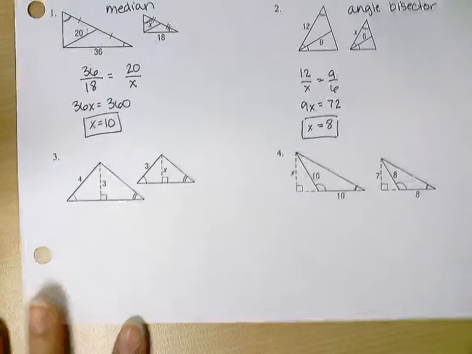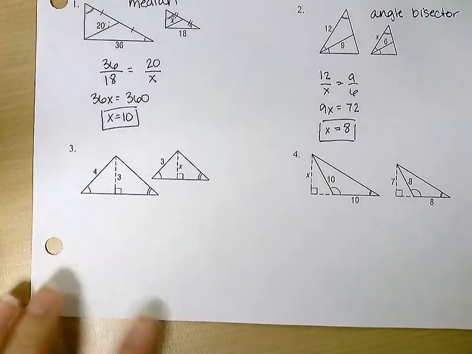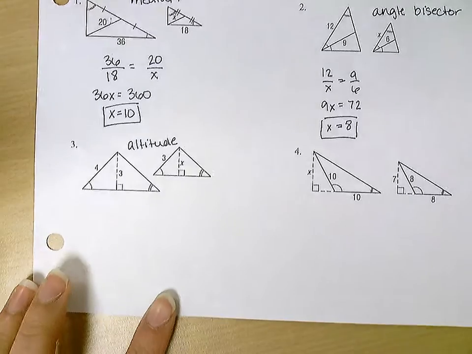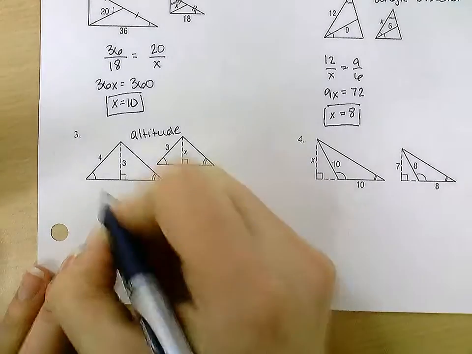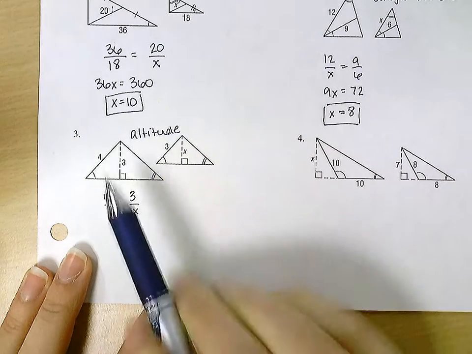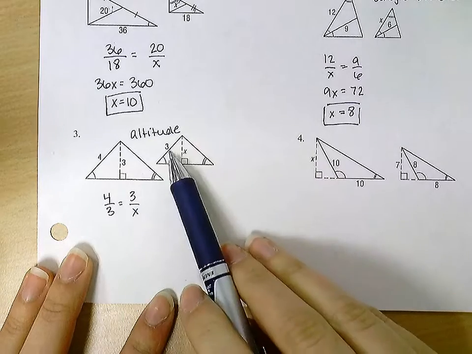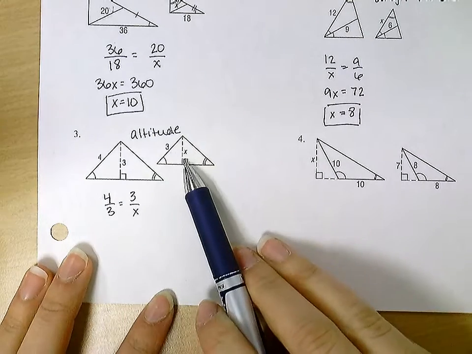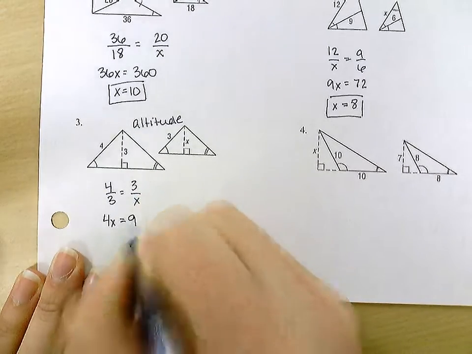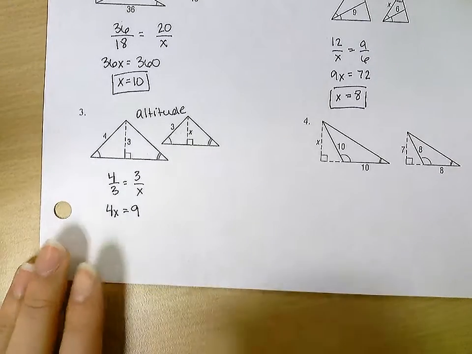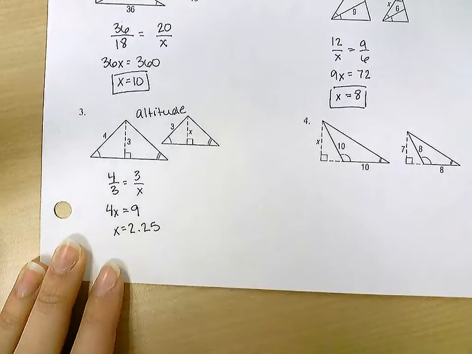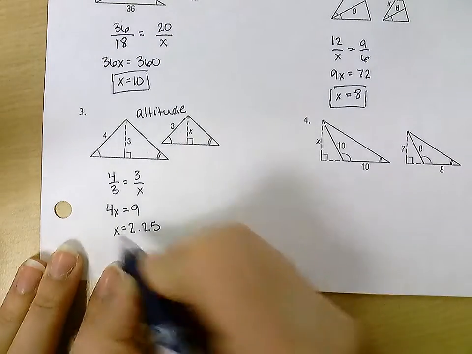Number 3, what's our type of special segment? Altitude. It is an altitude. Okay, so I could set up my proportion as 4 to 3 is equal to 3 to x. Since I started with 4, went to 3, I need to start with 3, then go to x for that second ratio. So then I have 4x equals 9 when I cross multiply. Divide by 4, and x will equal 2.25.